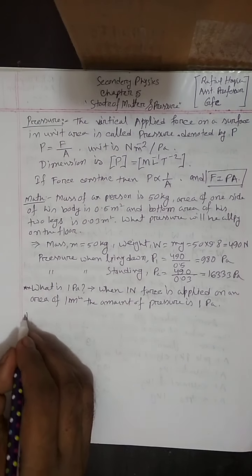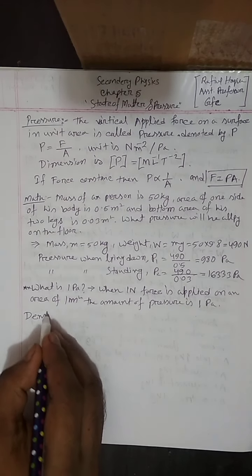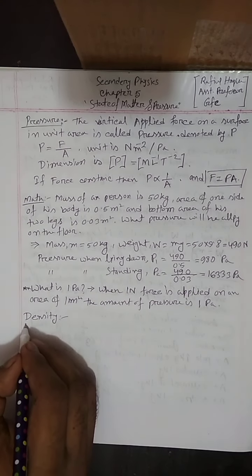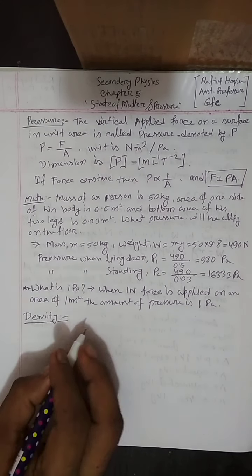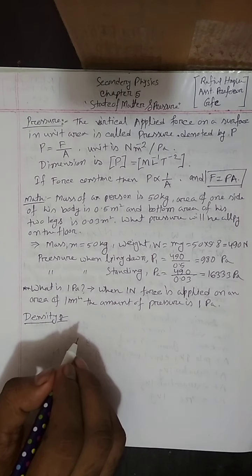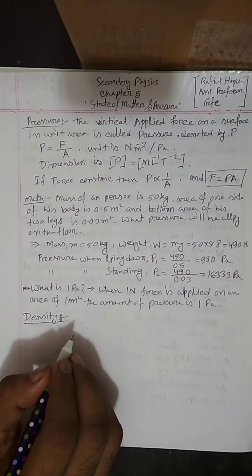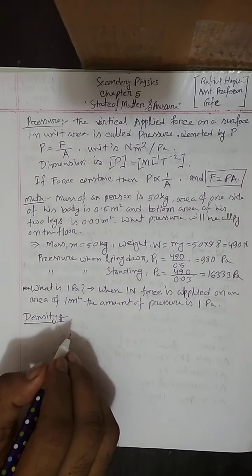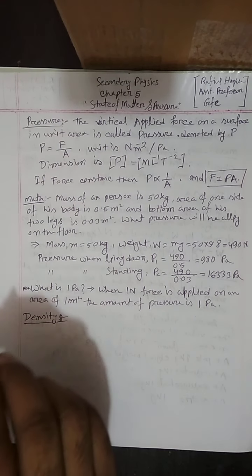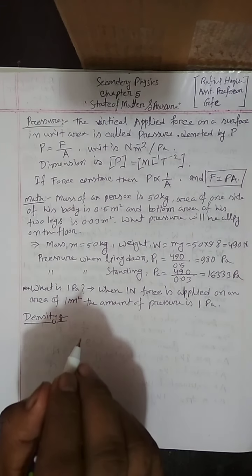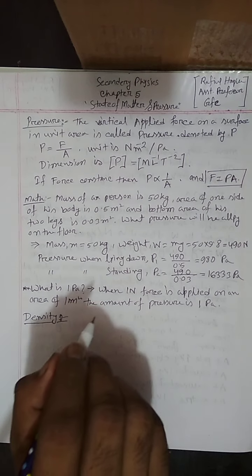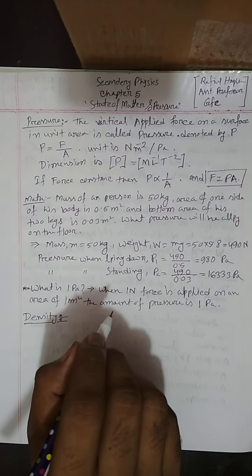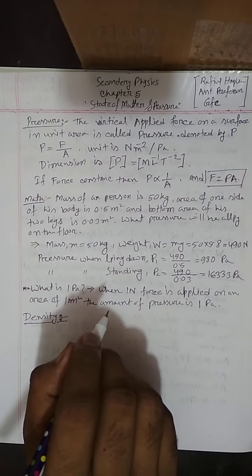Now we discuss density. Well, we also need a clear idea about density before understanding the pressure of liquid or gas, because density is embedded in any form or any case of liquid and gas. Density is the amount of mass per unit volume.